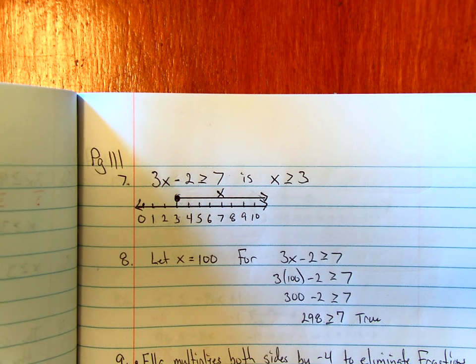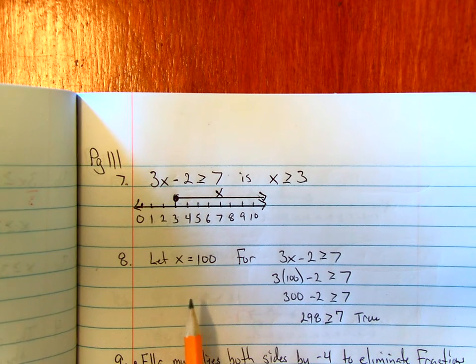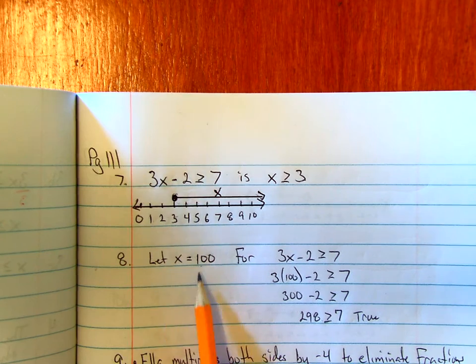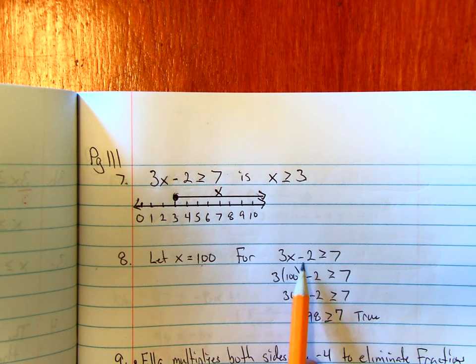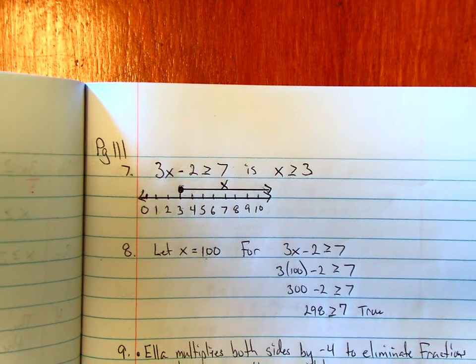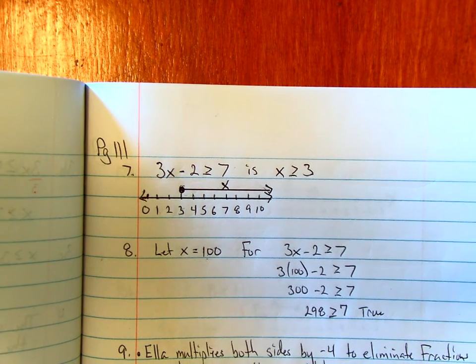Choose a value from the solution set and verify it's a solution. In this case, I just chose 100. And I substitute in 100 wherever there's an x. 3 times 100 minus 2. 300 minus 2, 298 greater than or equal to 7, which is true. So 100 is a solution.